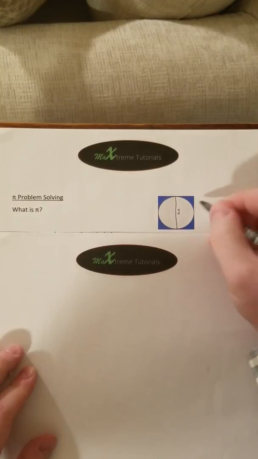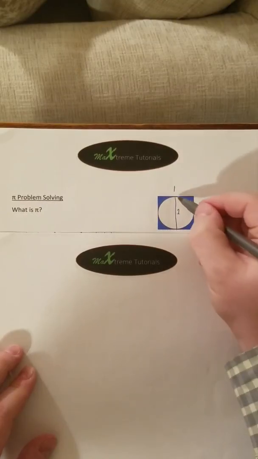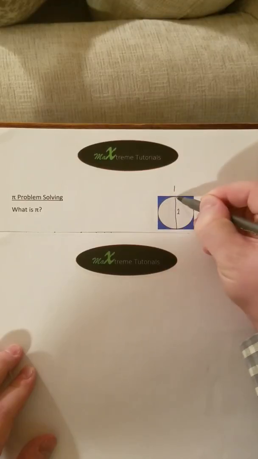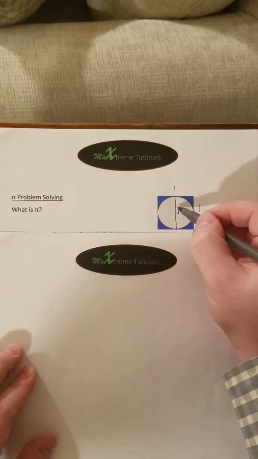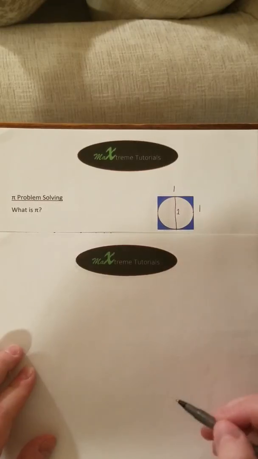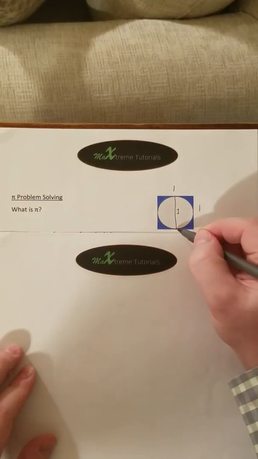So think about it as a square that has a height of 1 and a width of 1, and you have a circle inside filling up the entire square, meaning hitting each edge. It's a perfect circle. So you have a unit circle, they call that, a circle with a diameter of 1. Okay? So what is the circumference?